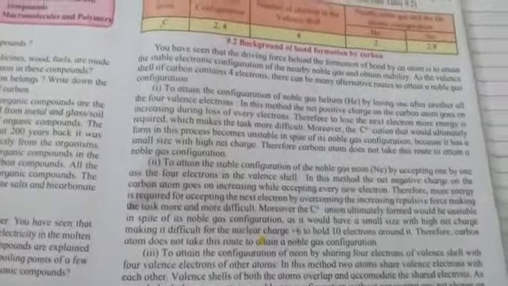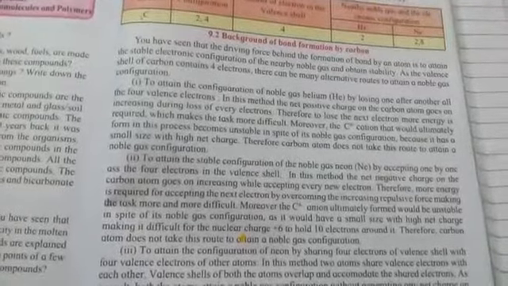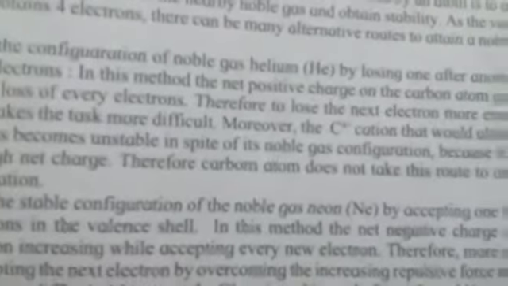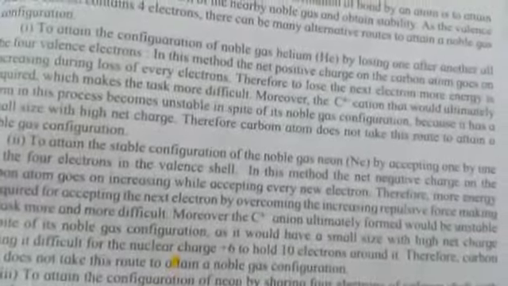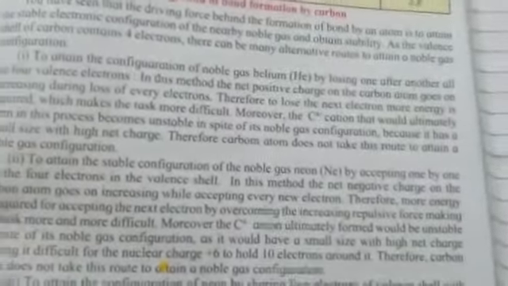And this is for the formation of a cation, meaning the positively charged ion. If carbon is losing the electrons, naturally it is going to form a C4 plus cation. That 4 plus indicates the number of electrons that have been lost.